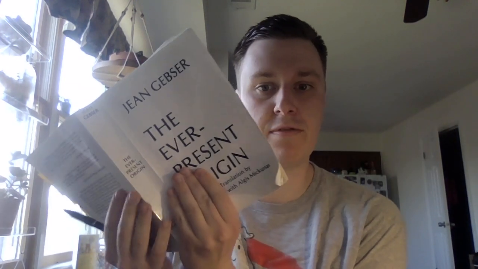We are back with our Seeing Through Gebser, the ever-present origin. Today we will be doing a short digression on the unity of primal words. So we're going to be talking a lot about etymology, which before I read this book, I did not see any use in etymology at all. It was like, who cares what words mean, especially after my layman's understanding of Wittgenstein, but we'll get to that.